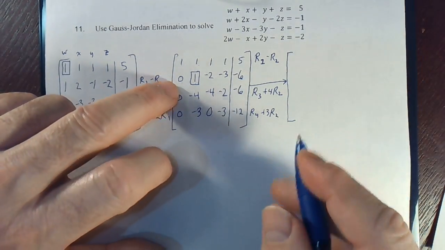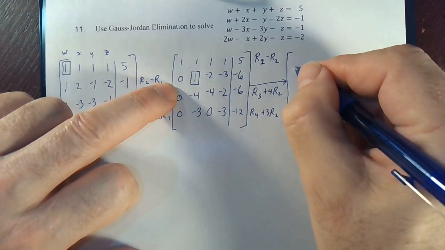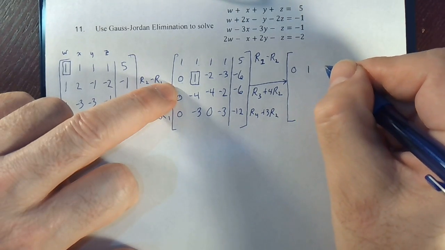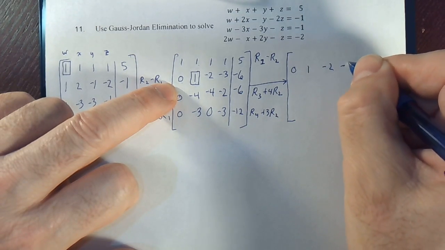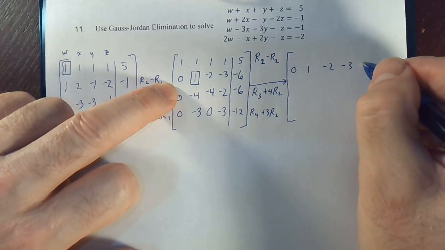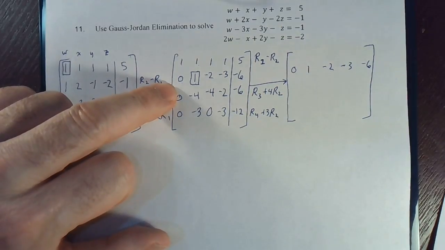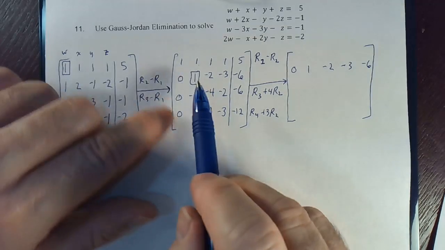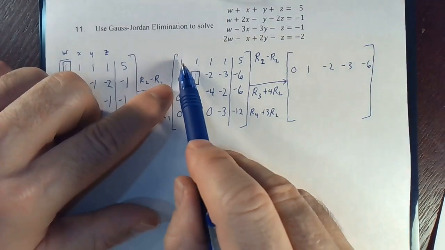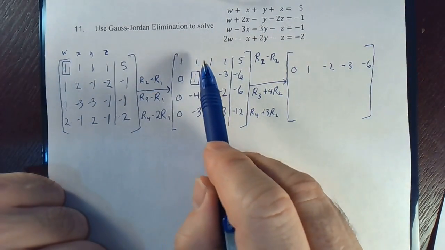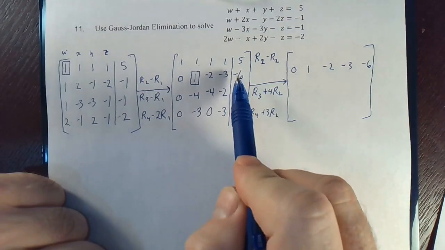All right, so row 2 didn't change. I'll go ahead and just fill that in: 0, 1, negative 2, negative 3, negative 6. All right, row 1. Just subtract row 2, which means do this minus this, this minus this, this minus this, this minus this, this minus this.